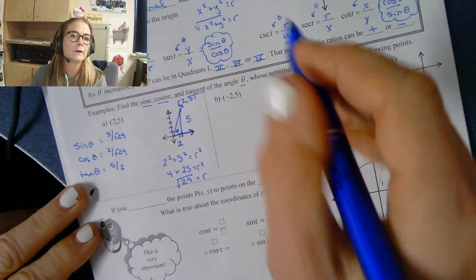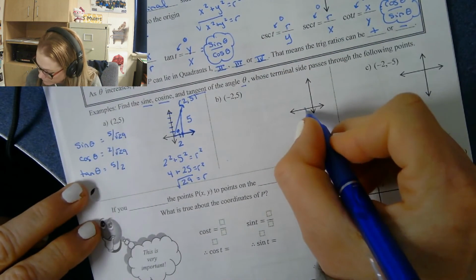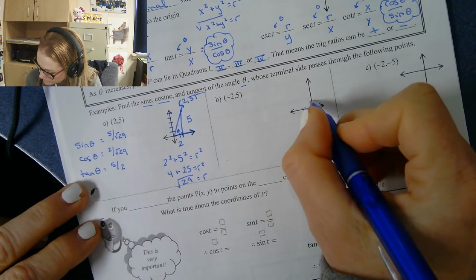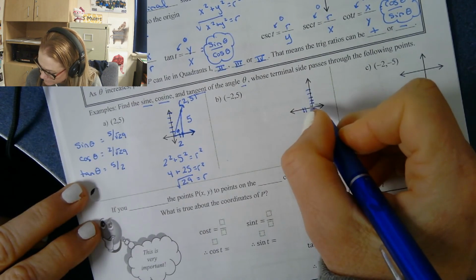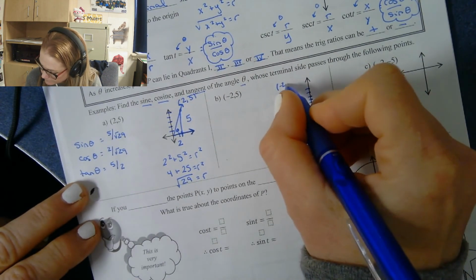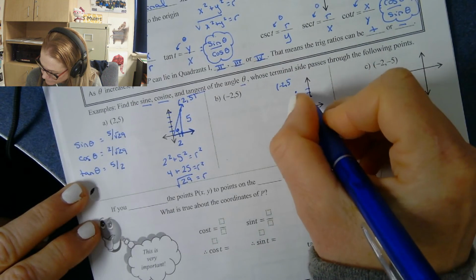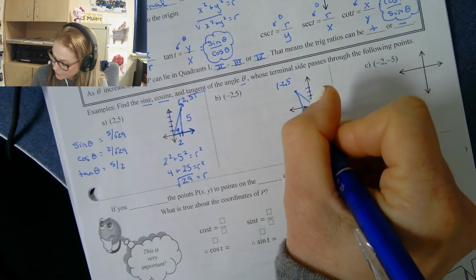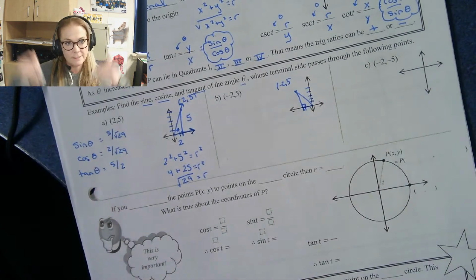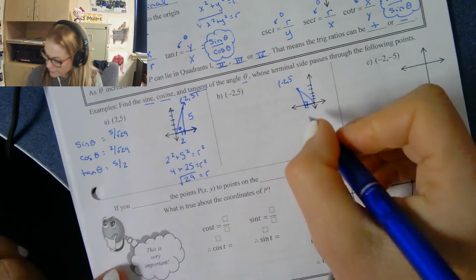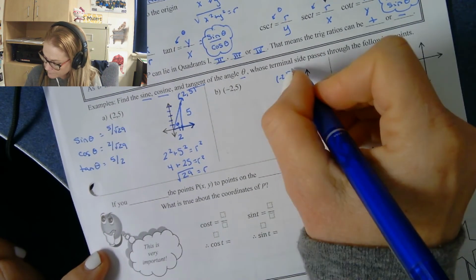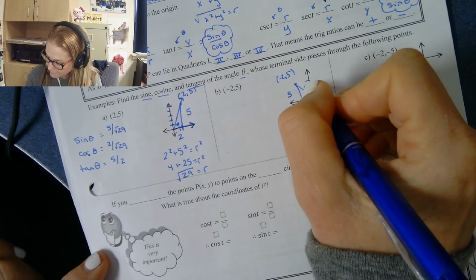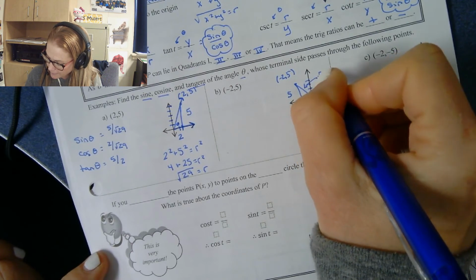Now we're going to go negative 2, 5. Always drop your triangle down to the x-axis. That's hugely important. You always reference down to the x-axis. So now this is 2, 5, and again we have this root 29.